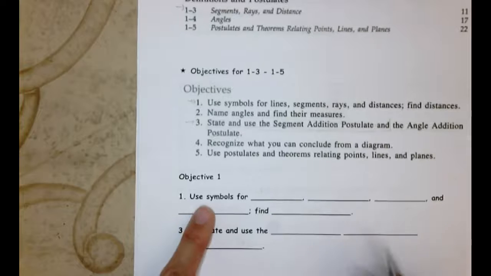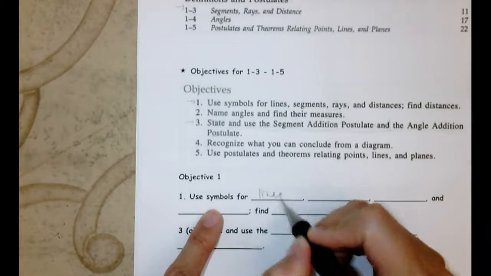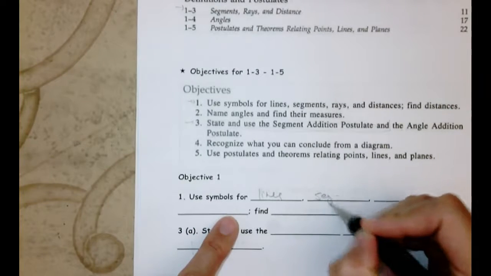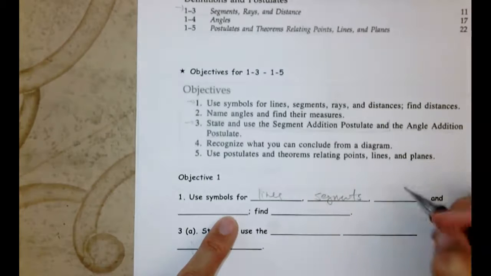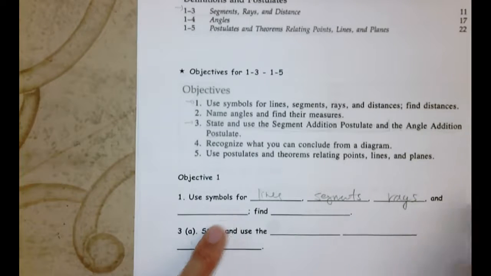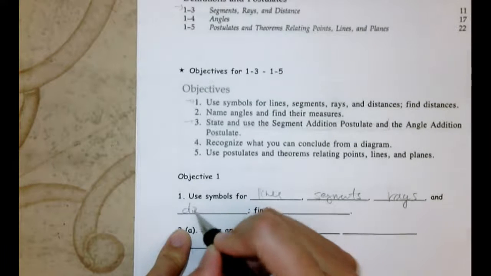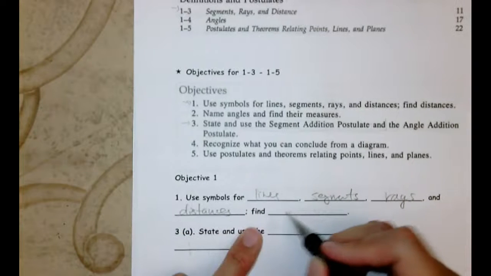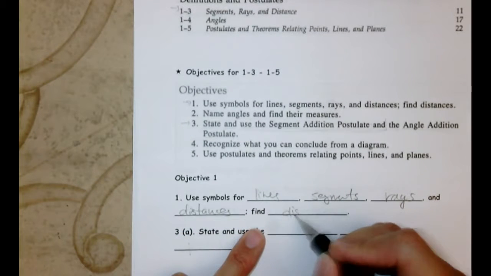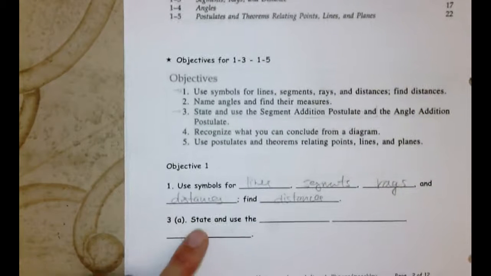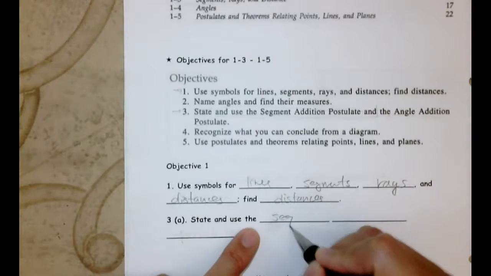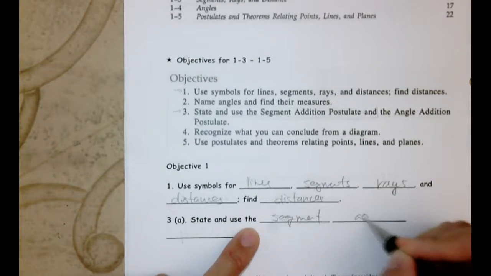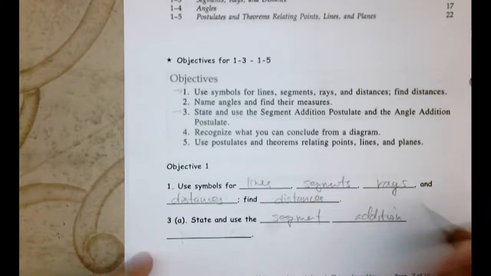Use the symbols for lines, segments, and rays, and distances, and find the distances. And then state and use the segment addition postulate.